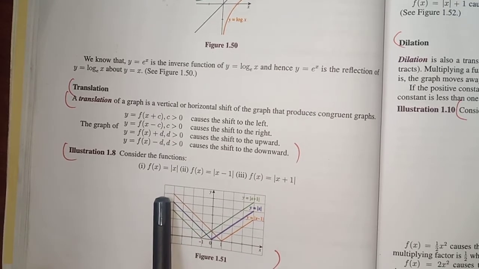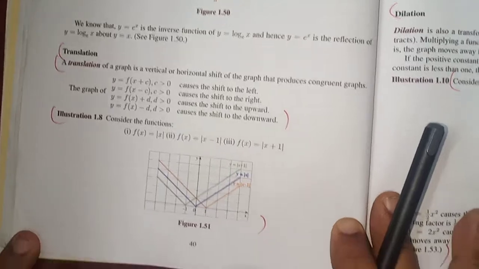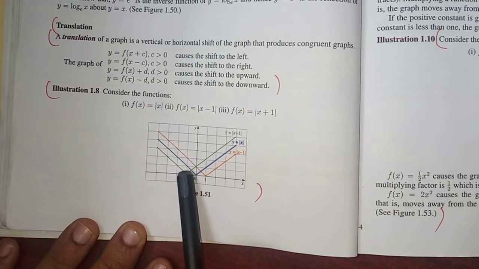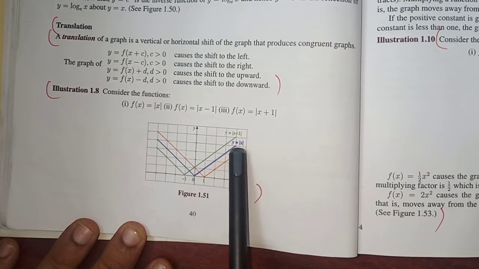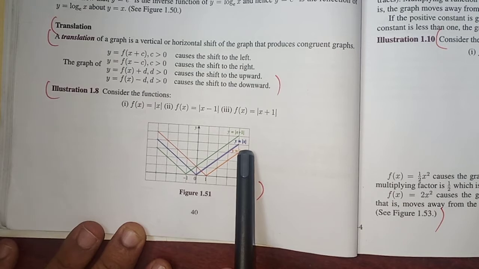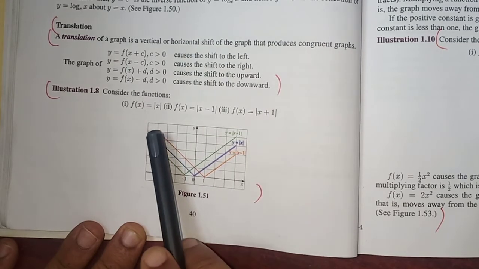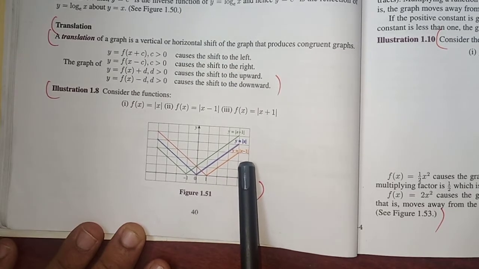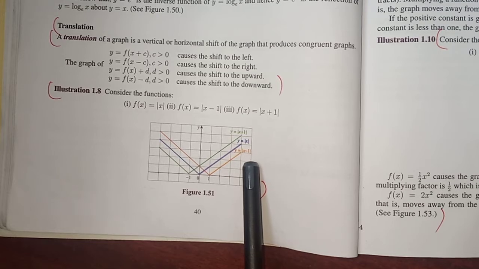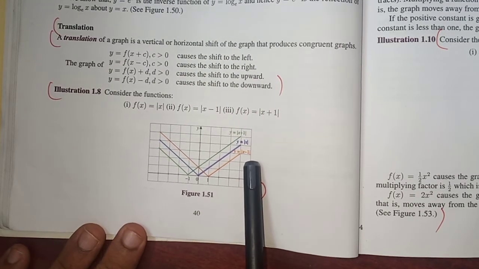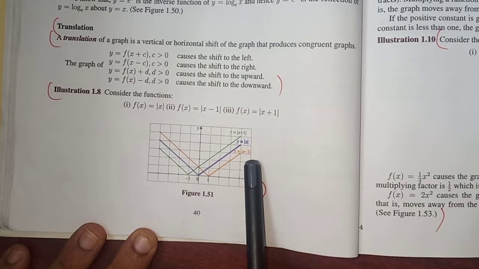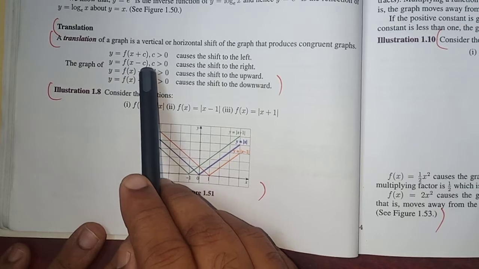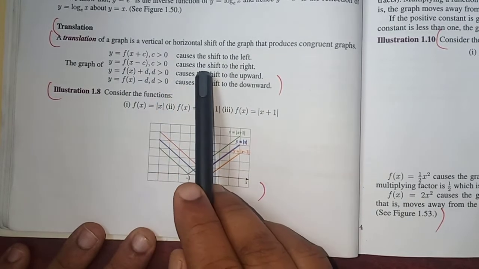We can see one example. Consider the function f of x equal to modulus of x. That blue color graph is y equal to modulus of x. Then the orange color graph is y equal to modulus of x minus 1. Here look at that. 1 has been subtracted with x. So we can go for the second type. So c has been subtracted with x means it causes the shift to the right.